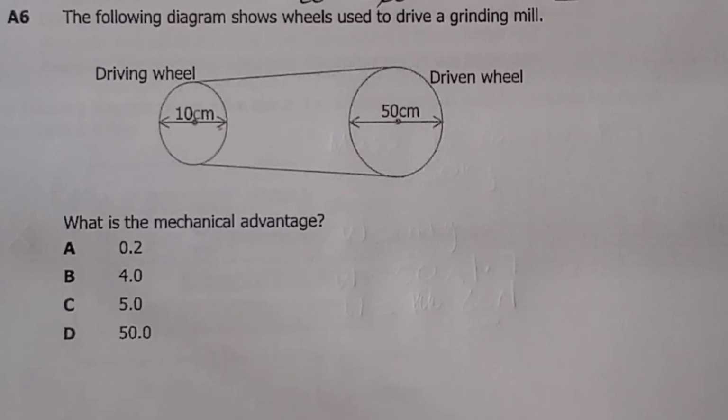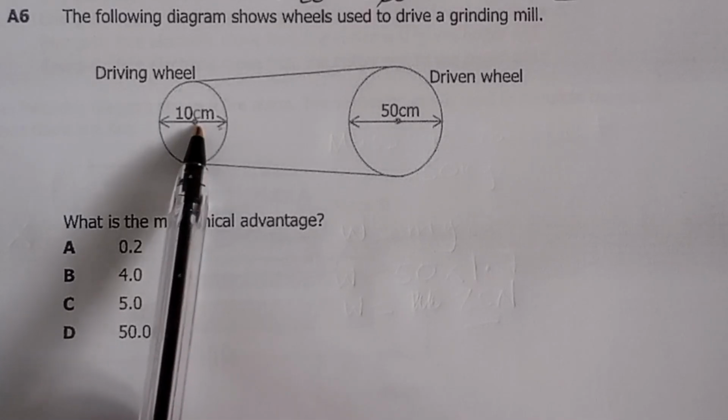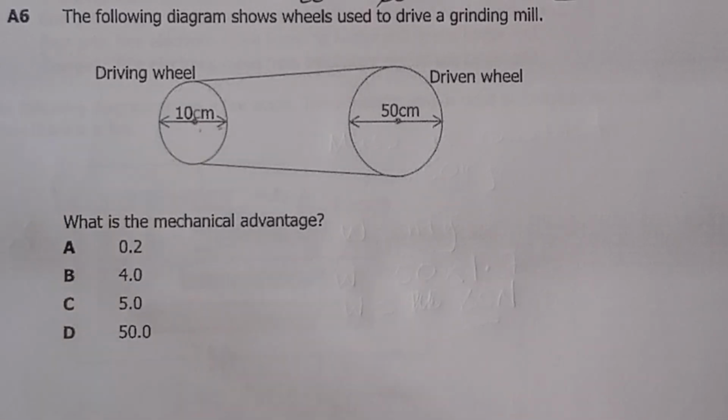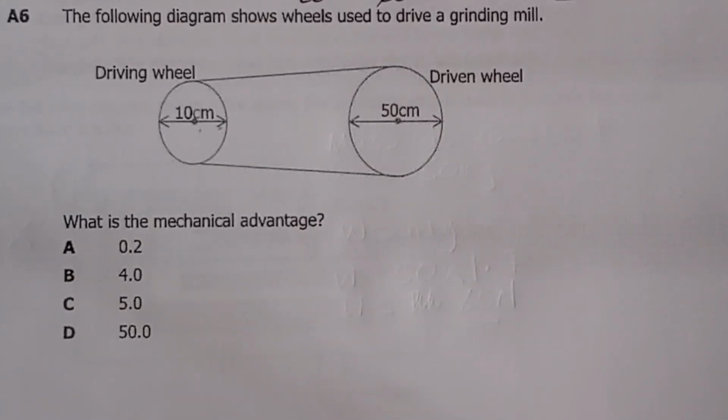Number 6. The following diagram shows wheels used to drive a grinding mill. So we have a driving wheel which has a diameter of 10 centimeters, and we have the driven wheel which has 50 centimeters. What is the mechanical advantage?